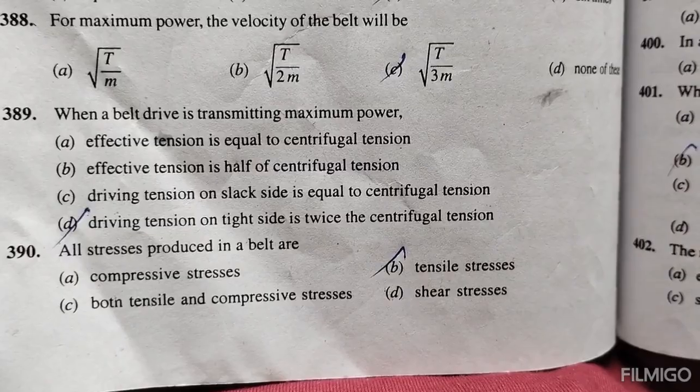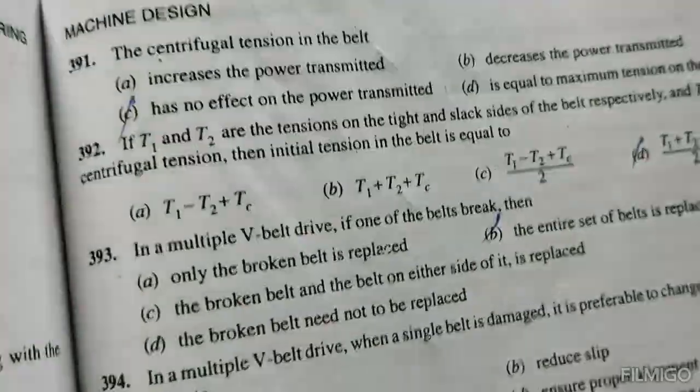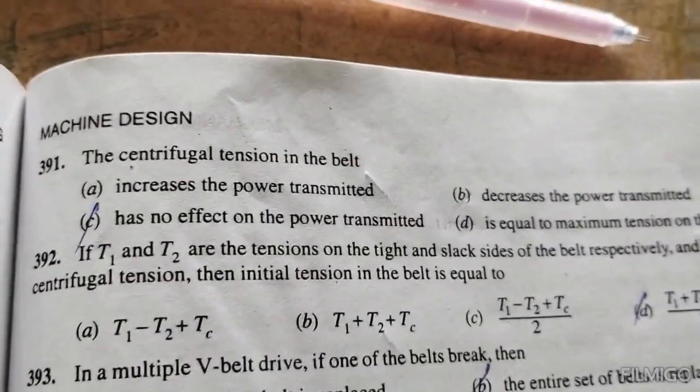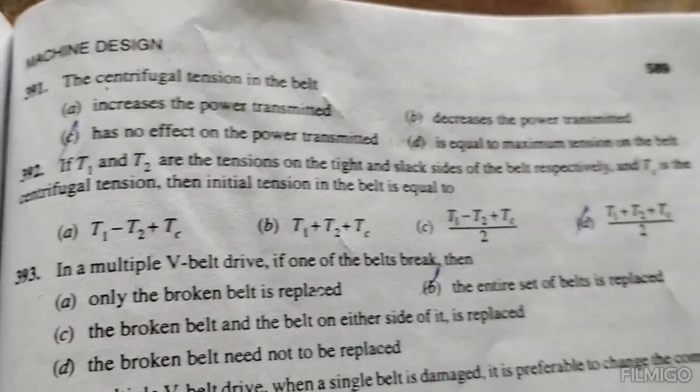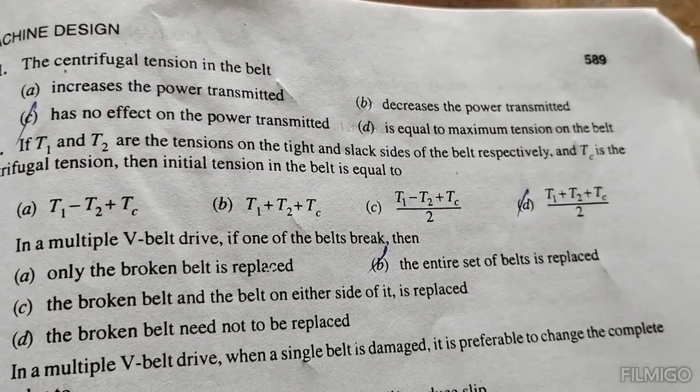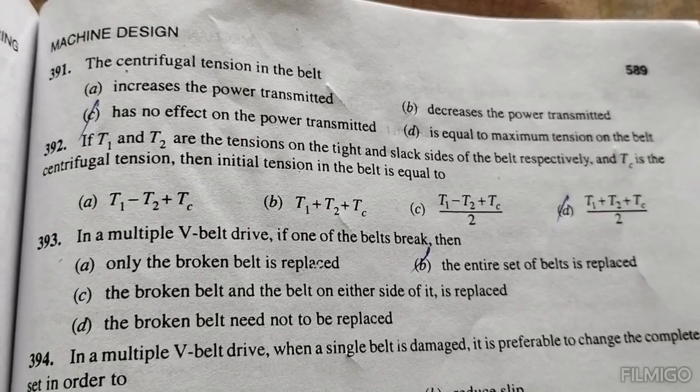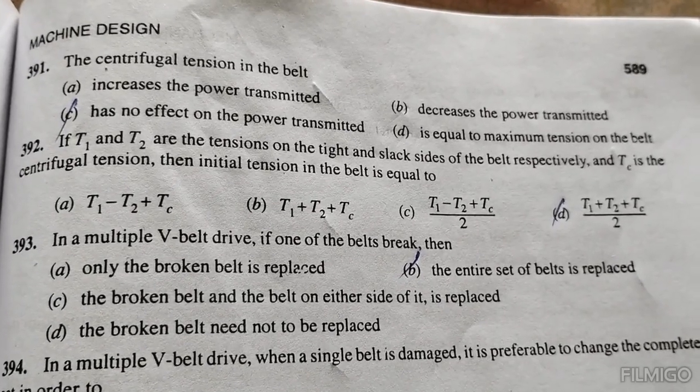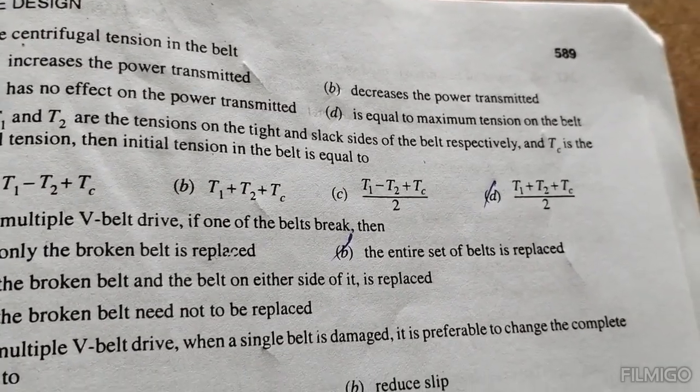All stresses produced in the belt are tensile stresses. The centrifugal tension in the belt has no effect on the power transmitted. T1 and T2 are the tensions on the tight and slack sides of the belt respectively. Tc is the centrifugal tension. The initial tension in the belt is equal to (T1 plus T2 plus Tc) by 2.